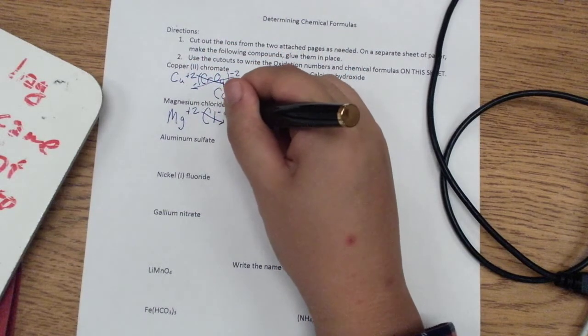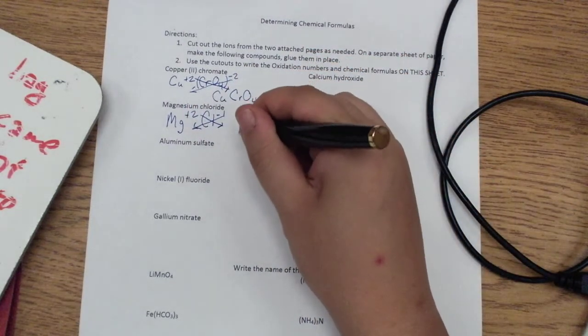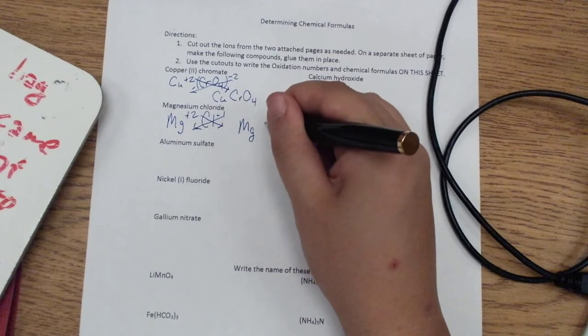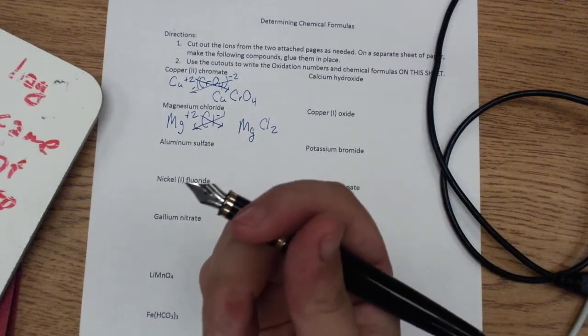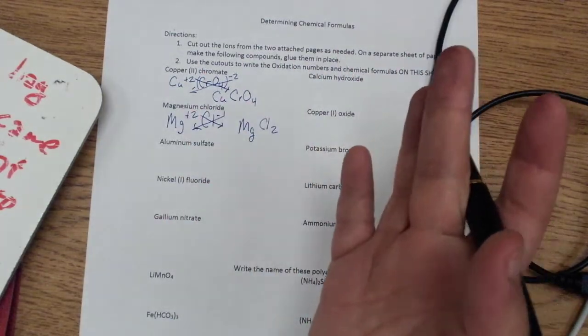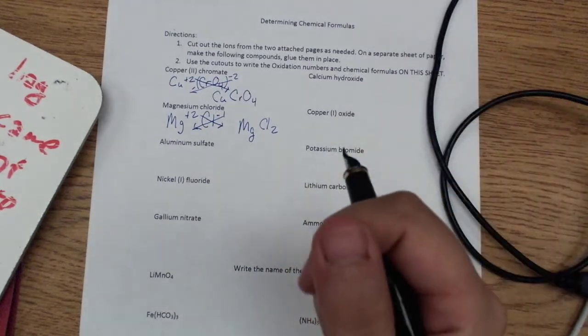We're going to cross it down. I guess I didn't need to draw my cross arrows in the last one, but that's okay. MgCl2. You don't say that you have one Ms. Akimoto. You just have Ms. Akimoto. There aren't any other ones, right? You don't have to say one if there's only one.